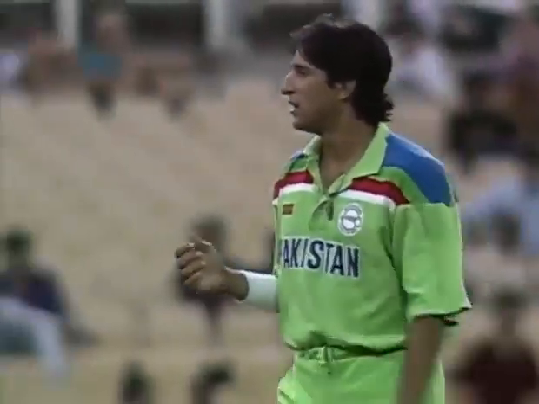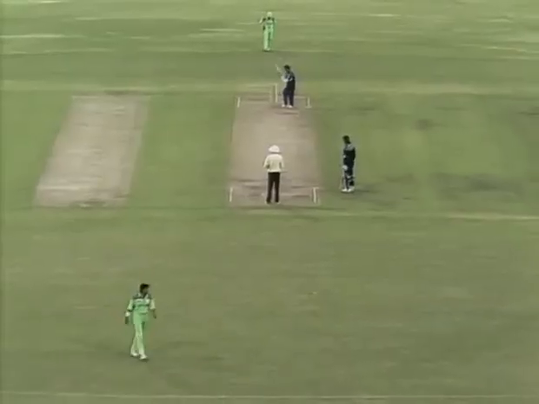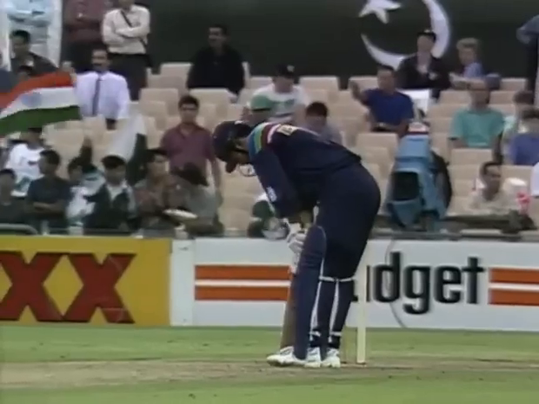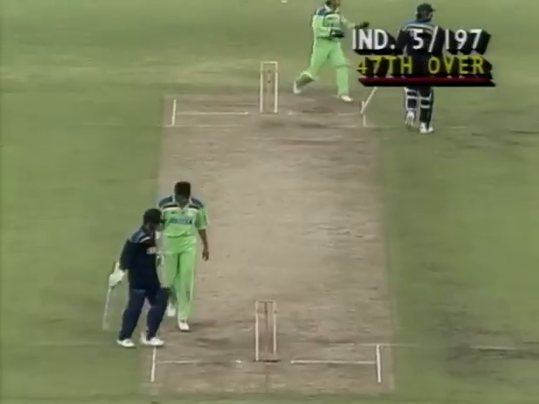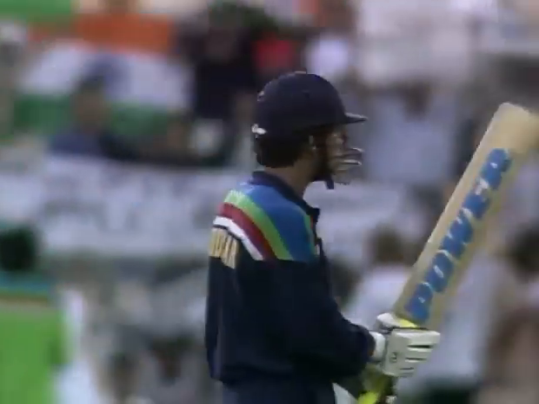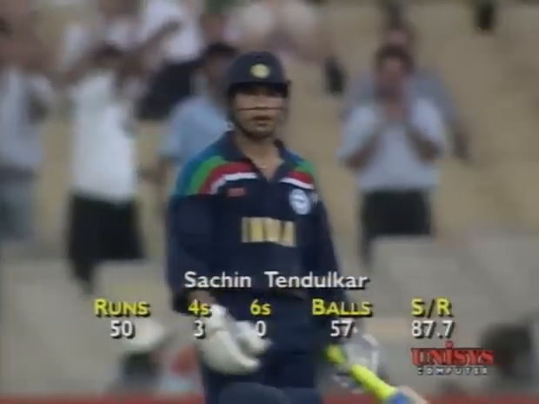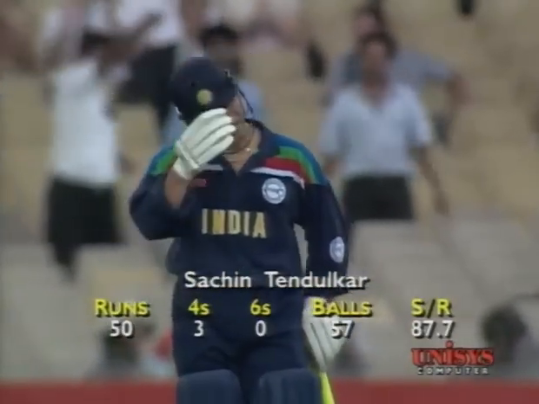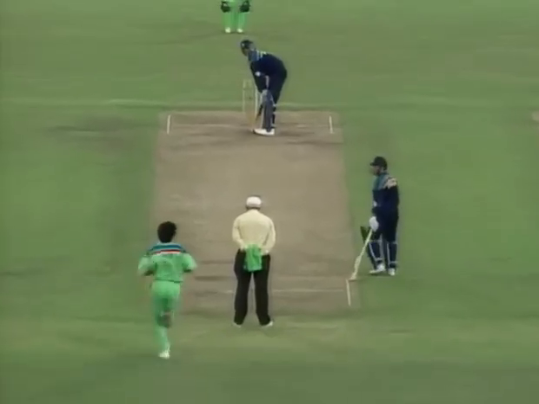Tendulkar on 49 now. Hand on strike. No ball called, and that's his 50. 50 off 57 balls. He's a lovely little batsman to watch. Very accomplished player, Sachin Tendulkar. 3 fours, almost a 6. Strike rate of 87.7 and very entertaining cricket.